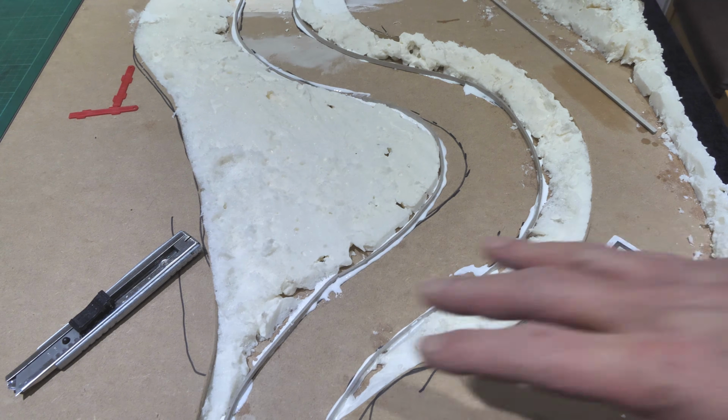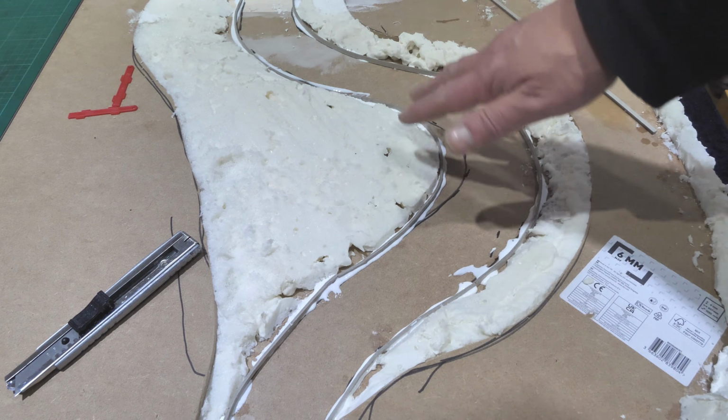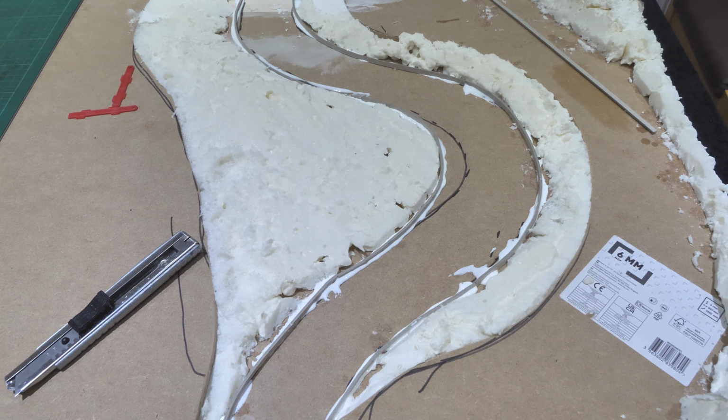That is all the bank in place. It should be okay. A couple of little bits that I want to tidy up a tiny little bit, but then I'll put a bit of filler in just to hide all those gaps there. And really I've just got to wait now to let it dry. So we'll come back as soon as that's dry.